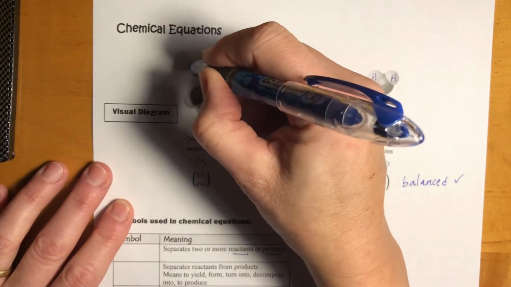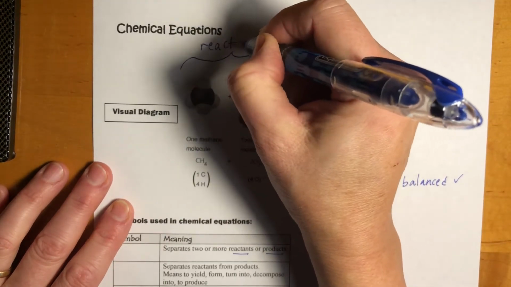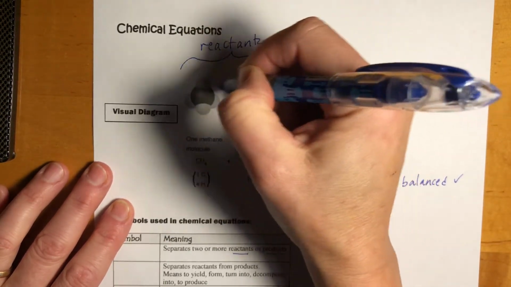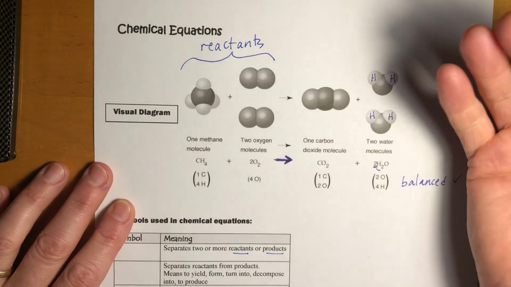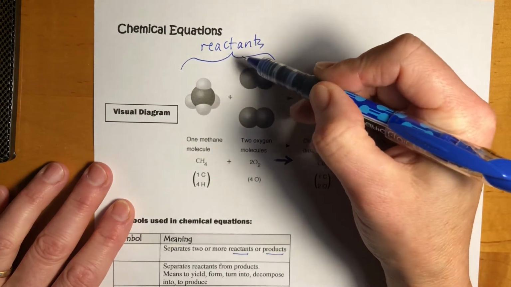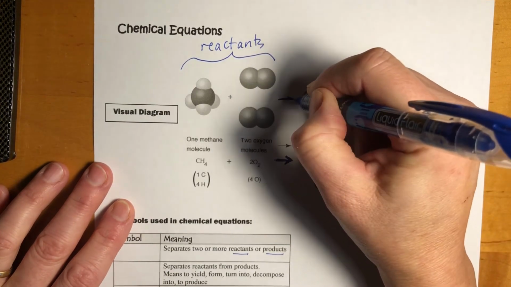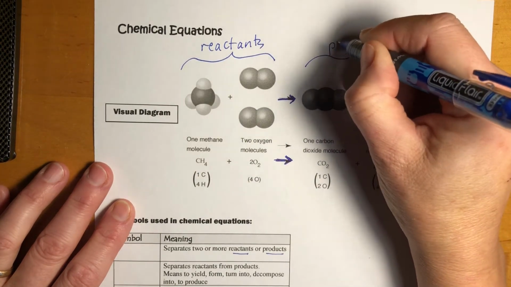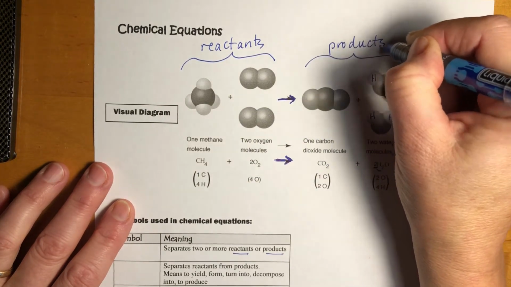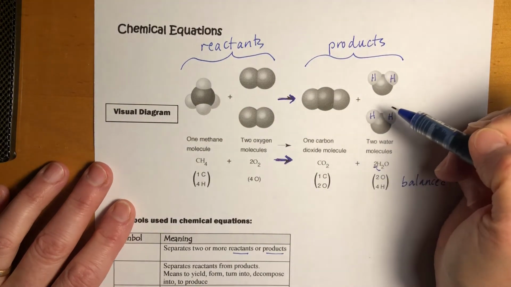Write this on your paper. The things on this side of the arrow, these are called the reactants, because they're the 2 things, or 3 or 4, or just 1. The number of reactants can vary. They're the things doing the reacting together. And then on the other side of the arrow are what are called products. And same thing, you could have 1, 2, 3, 4, endless number of products.